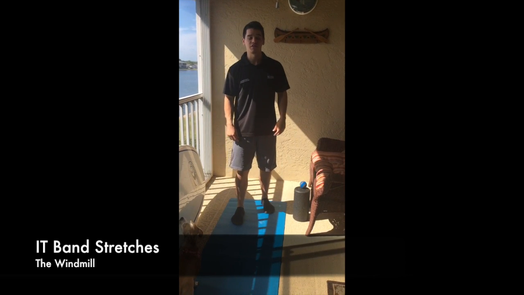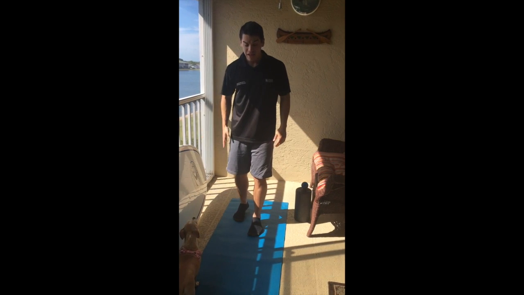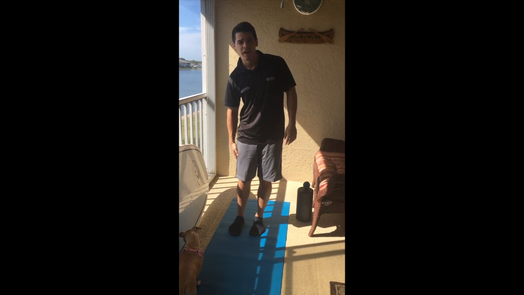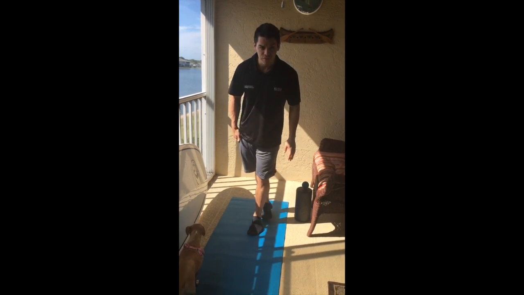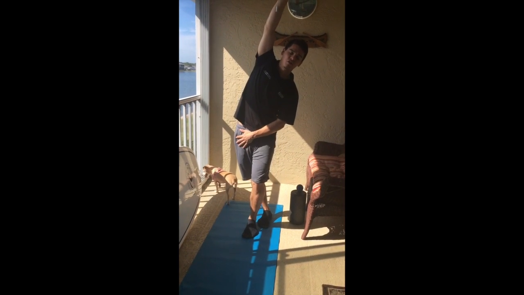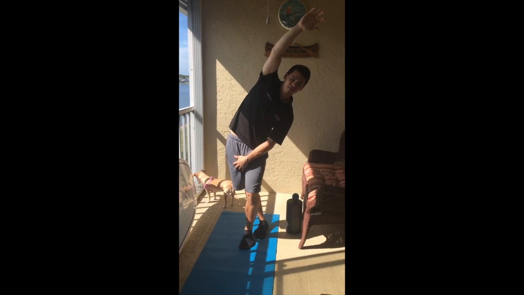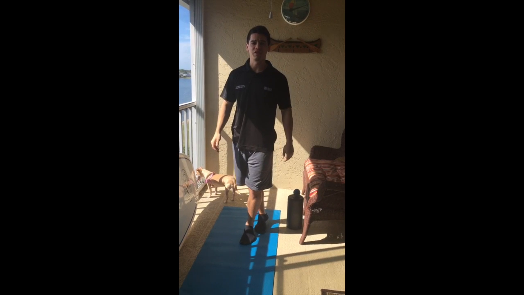First exercise, you can either call it the windmill or the IT band stretch. The leg that is showing tightness on the lateral thigh, you're going to place that right behind you. Then you're going to place your arm above, reaching the other way, and you're going to be stretching that lateral thigh on the right side of my leg, just like this. And then I'd hold that for 30 seconds.